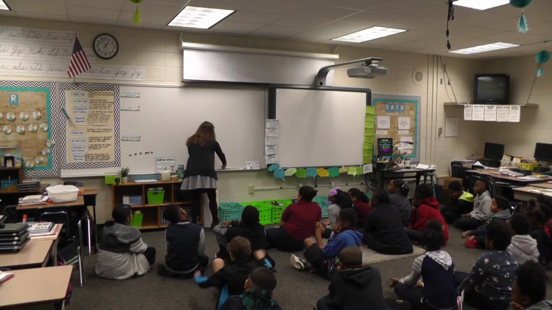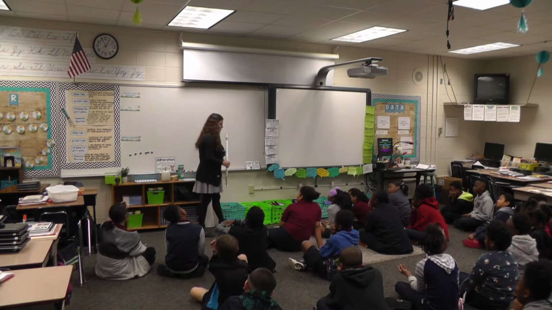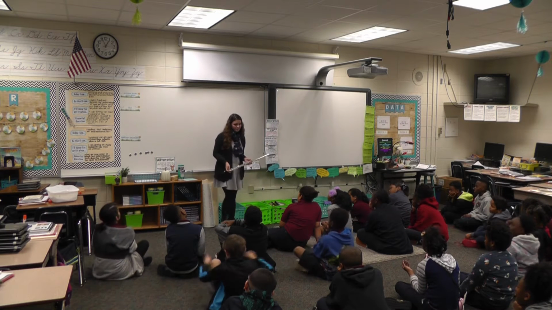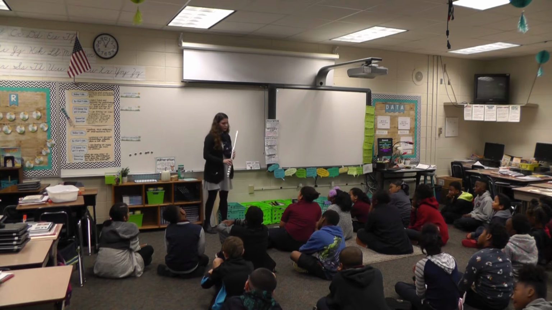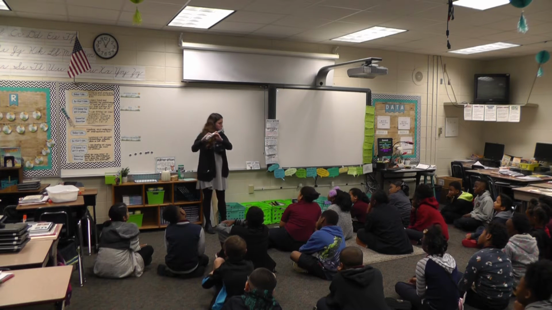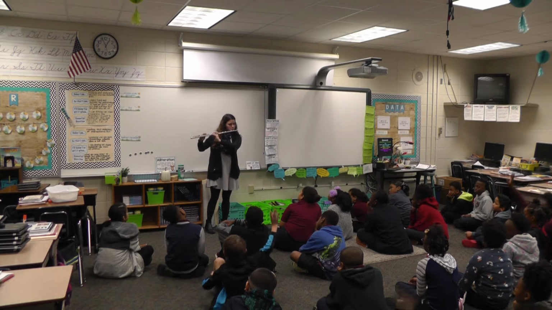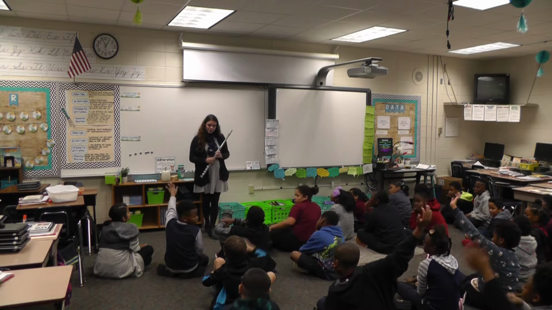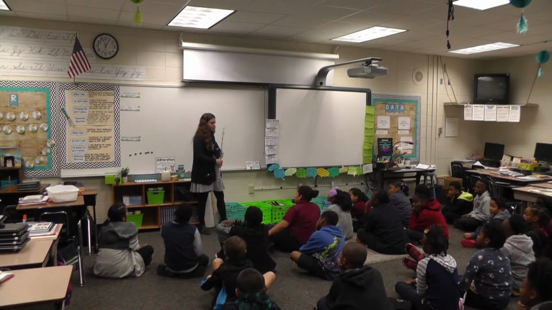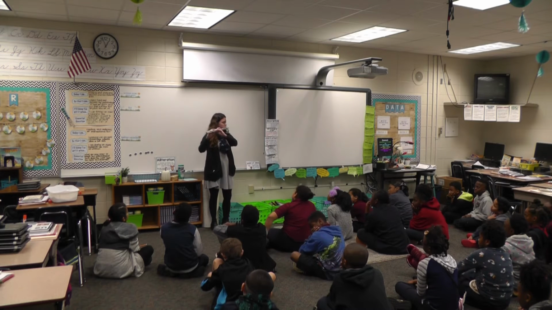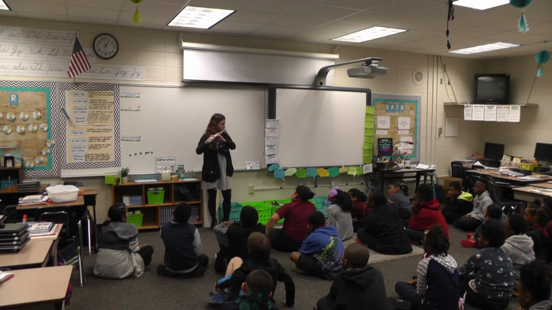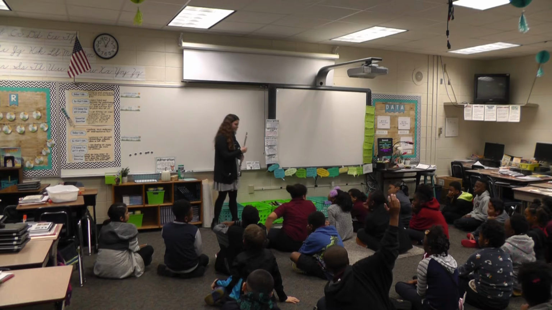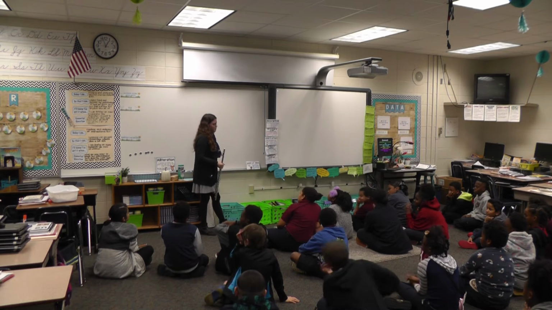I brought my flute today so I can show you how those different ones sound. So listen, pay attention, and see if you can tell if I'm playing legato or staccato. Right, so the notes were separated, so it's staccato. How about this? Yeah, so that time all the notes were connected.